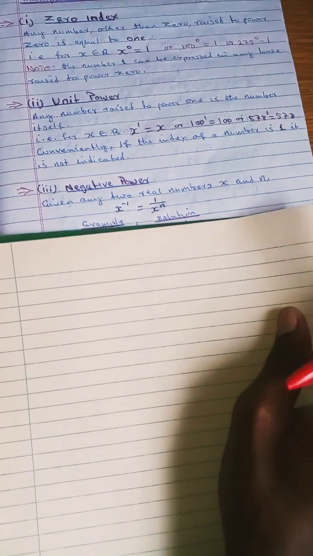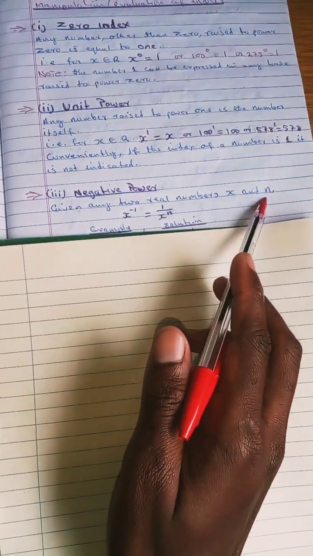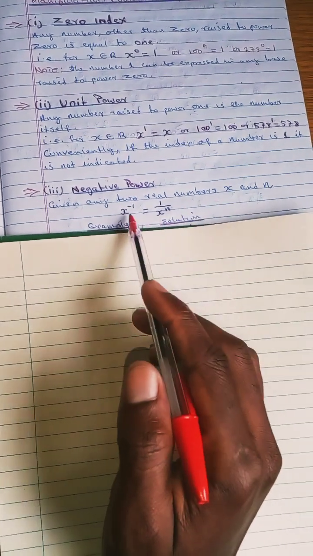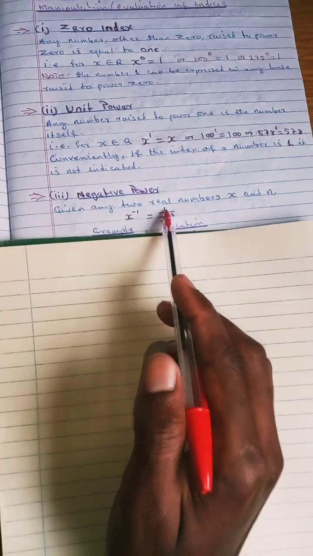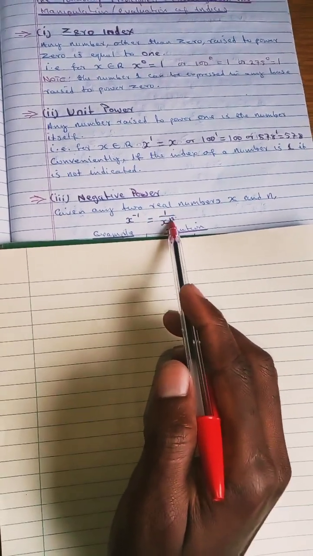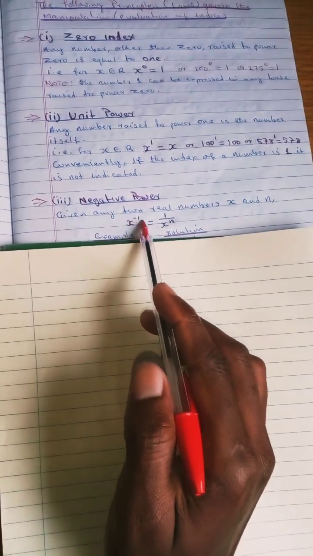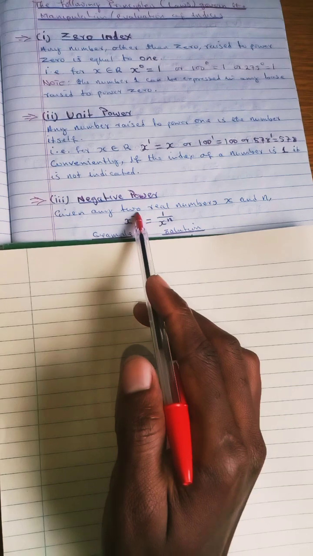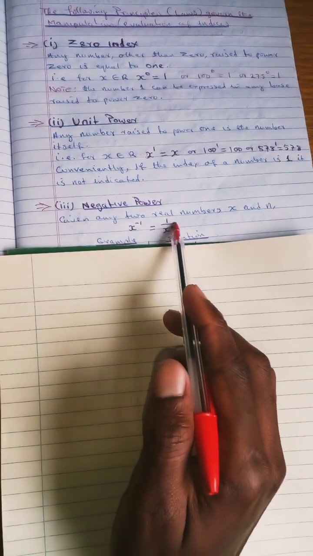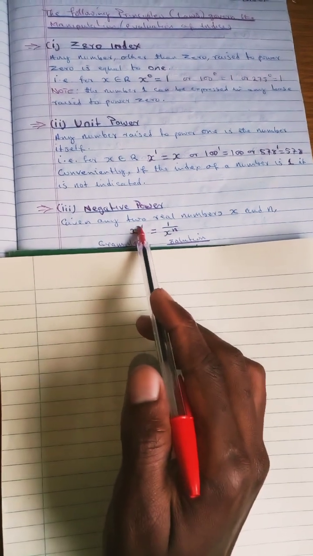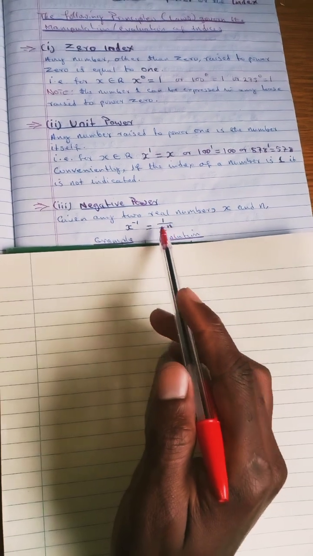Now, we are saying that given any two real numbers, x and n, x raised to power negative n is the same as 1 over x to power n. This law is simply telling us that if a number is raised to a negative power, you cannot simplify it the way it is, but you need to transform it so that you get rid of this negative. Then you can easily solve the question without any difficulties.